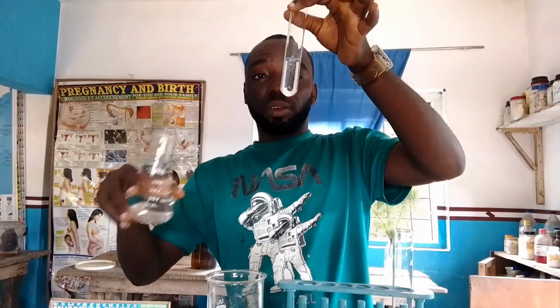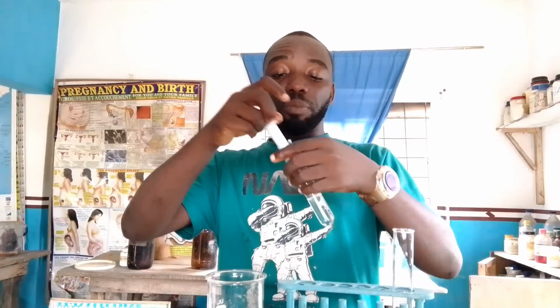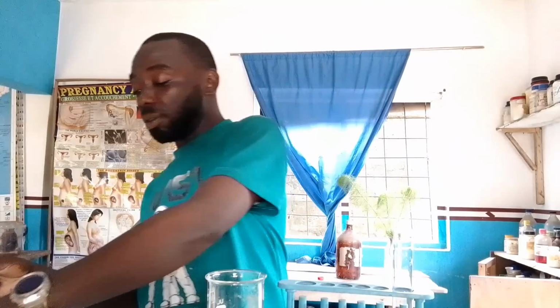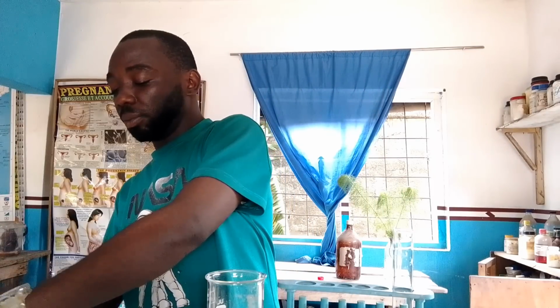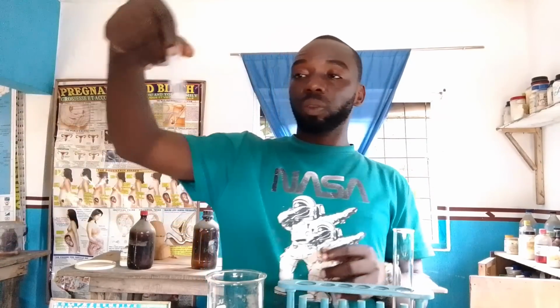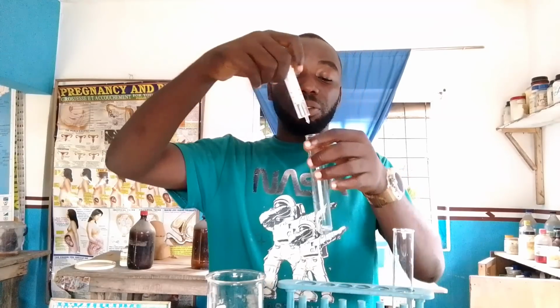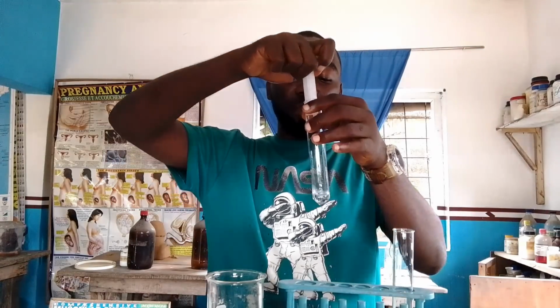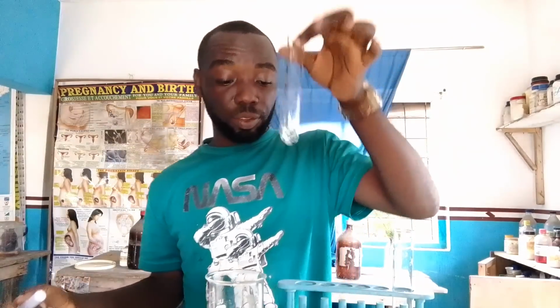3 ml of water. Okay, let's assume that this is 3 ml, or possibly you can use your syringe to measure the 3 ml of water. So look at it, we already have our 3 ml of water. So add our 3 ml of water in the test tube.